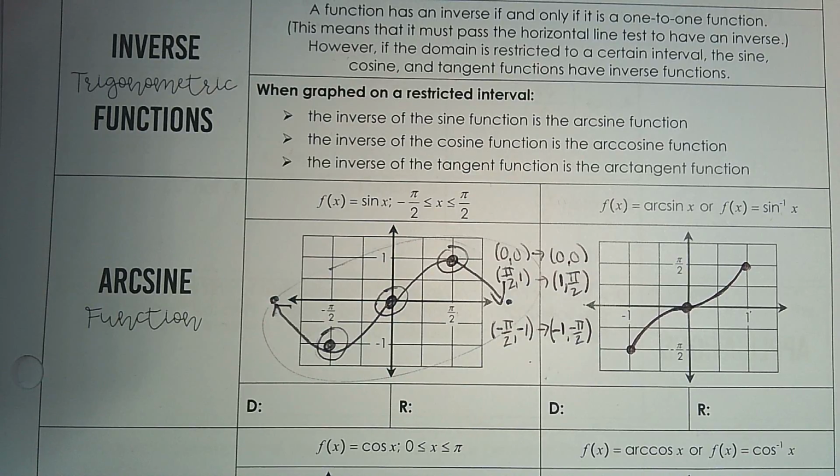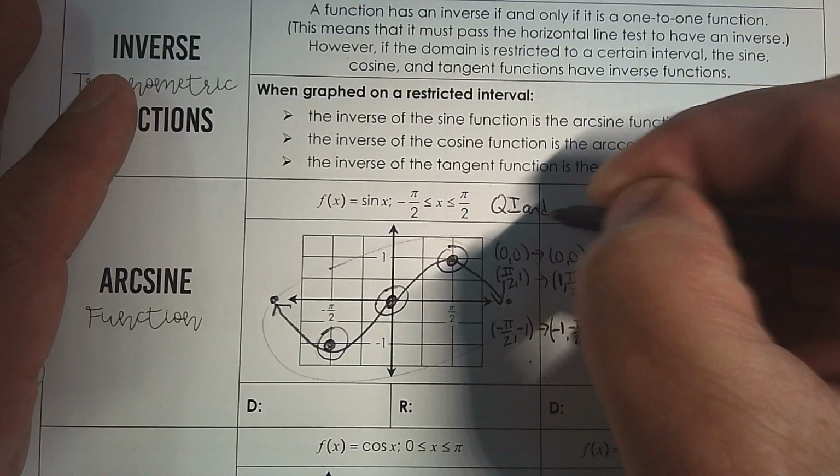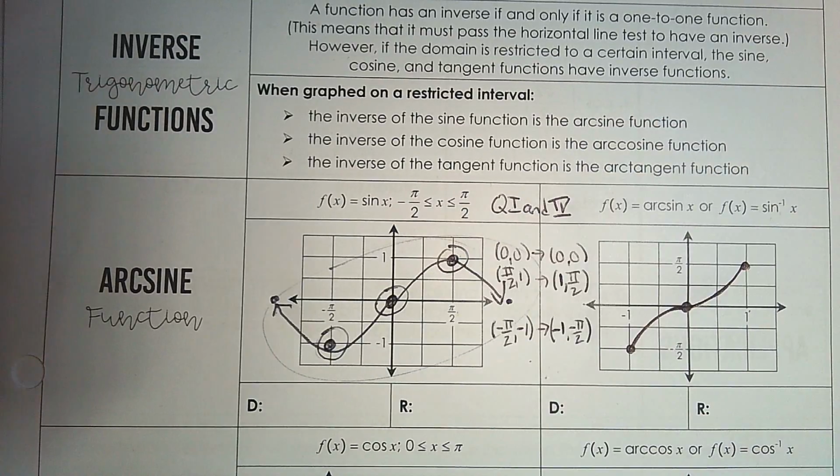Now, most importantly, I'm going to remind you what quadrants we're in. If I go from 0 to pi over 2, that's quadrant number 1. If I go negative here, 0 to negative pi over 2, and I go clockwise, this is now in quadrant number 4. So, when we do our work today, to know what quadrant it's in is going to be important. So, we're in quadrant 1 and quadrant 4 only for inverse sine.